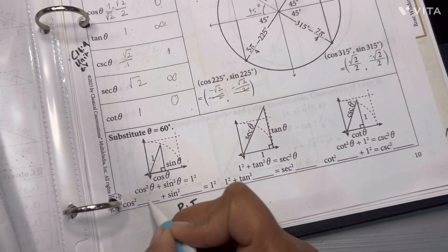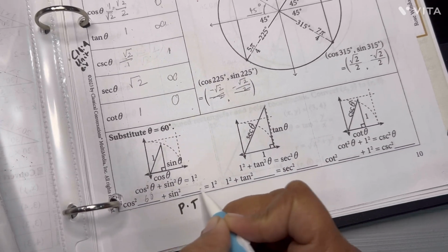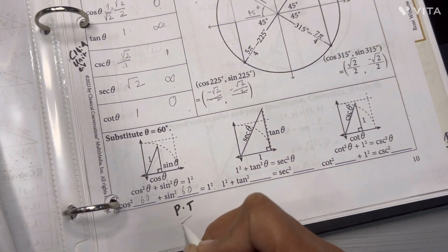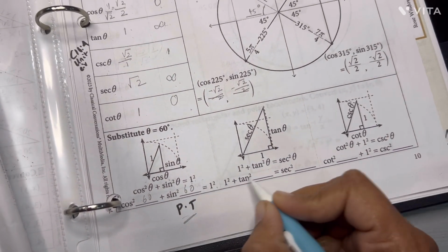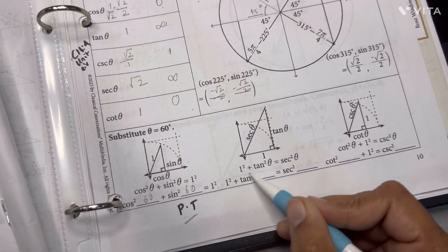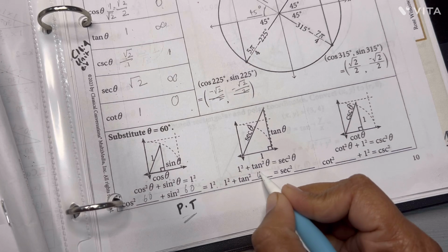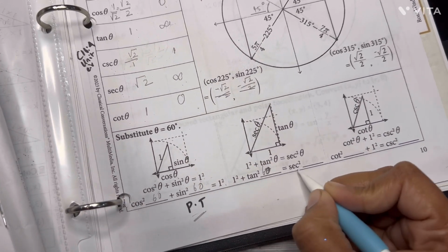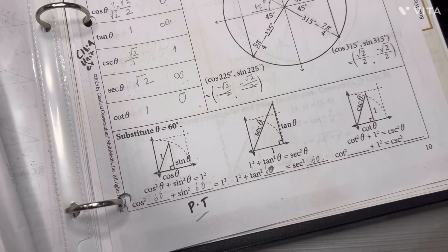Okay, so cos squared of 60 plus sine squared of 60 equals 1 squared, right? This is the Pythagorean theorem. They're not asking you to calculate anything, they just want you to write this. So 1 squared plus tan squared 60 equals secant squared 60, right?